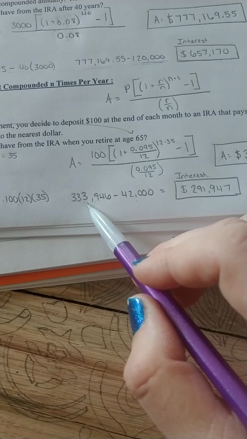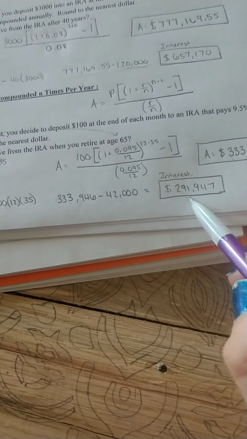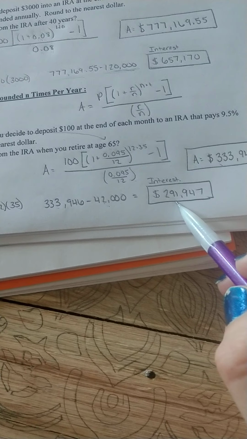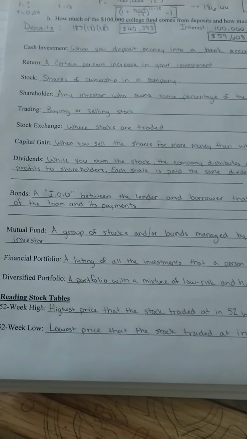So $333,946 minus $42,000 gives you an interest accumulation of $291,947, which still isn't bad. So, page 2.